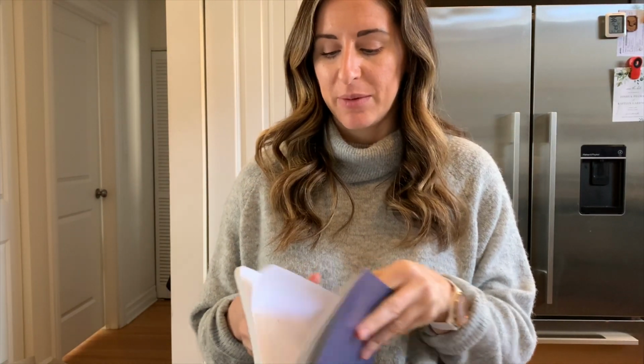You don't need your math journal today. You don't need anything else. So after you get that notebook, then let's get started. So let's do a math warm-up together. We are going to solve number stories again for this math warm-up. So please turn to the next clean page.